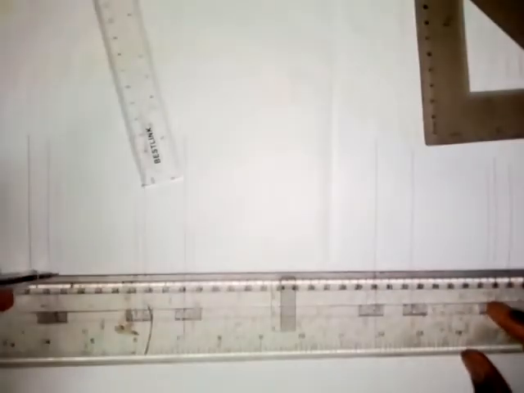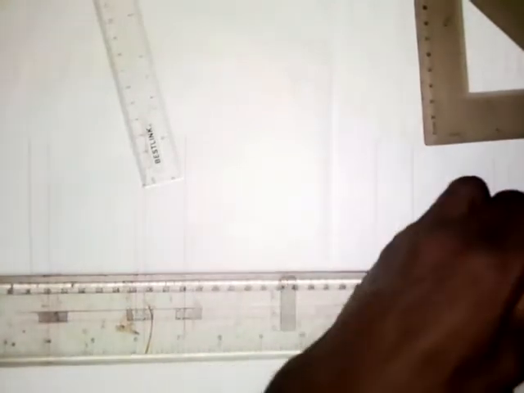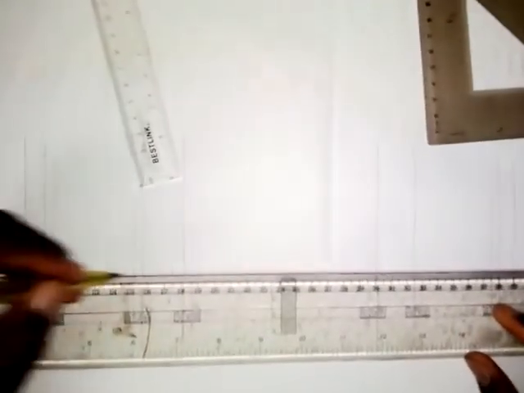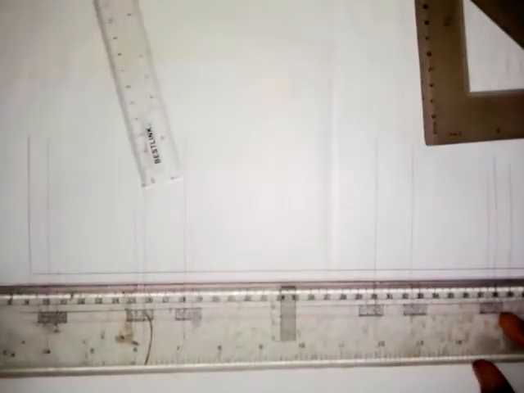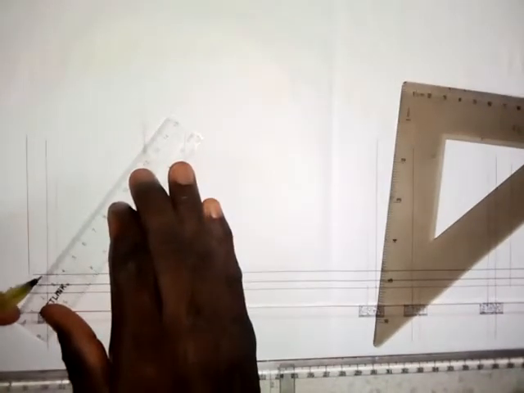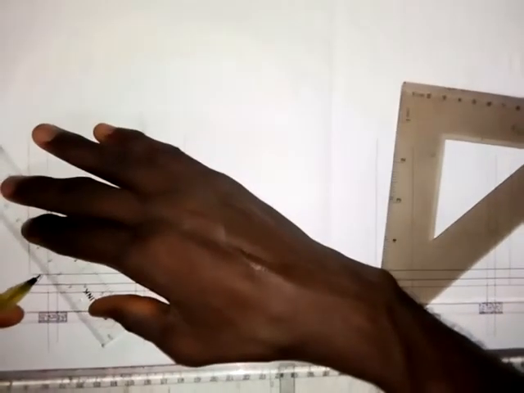This is the thickness of the hardcore, so I'm going to make this a thick line, and this line also a thick line, because that is the thickness of the hardcore. For the hardcore, we have a symbol. It goes like this.